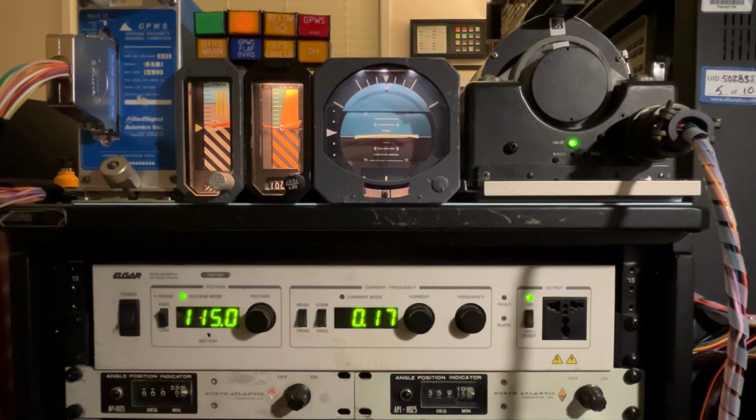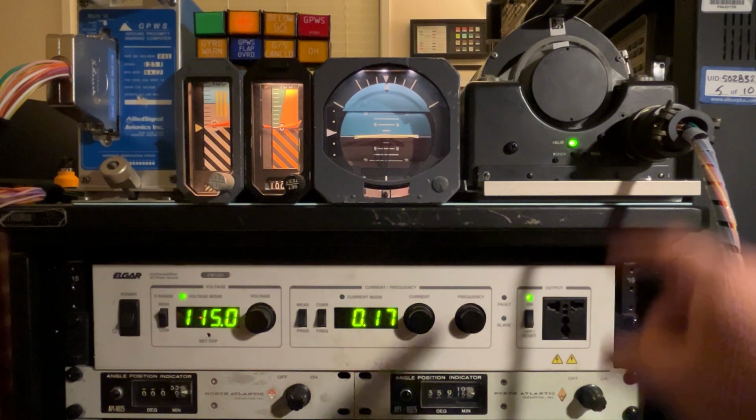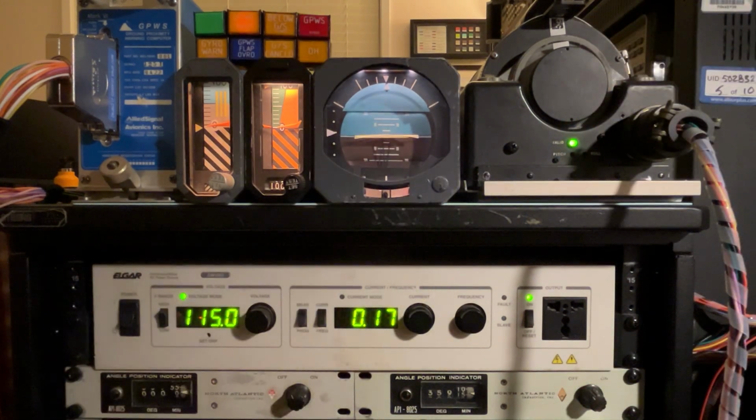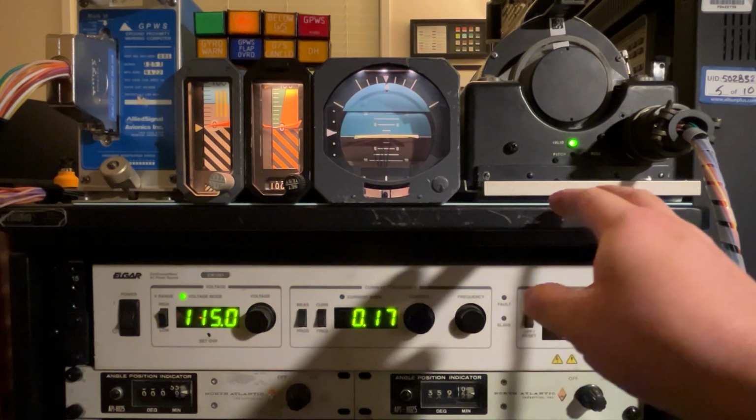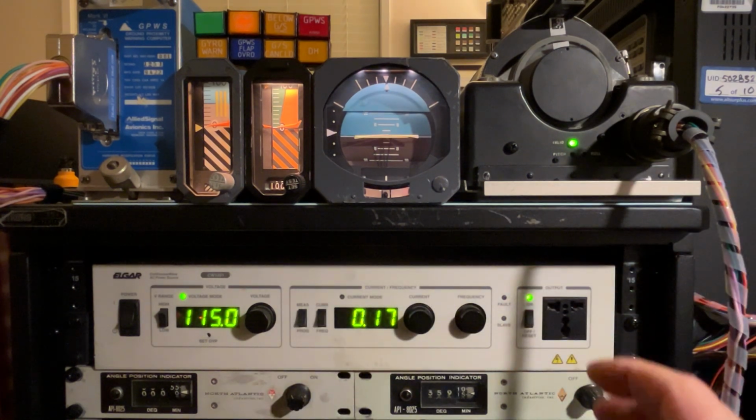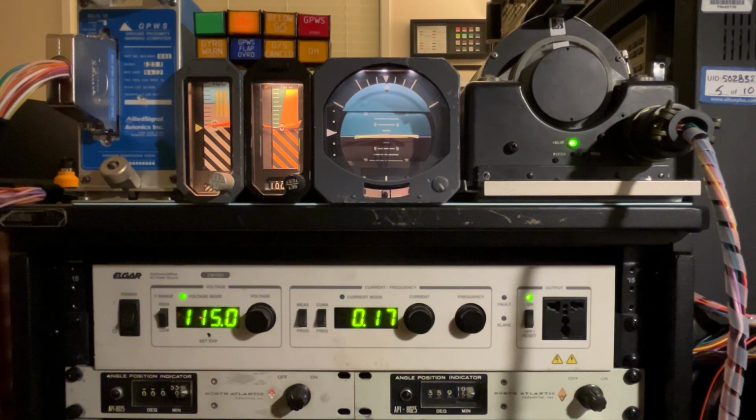In the previous video I mentioned that I had some angle position indicators. These are synchro-driven devices that connect right to the axes of the gyroscope, and they indicate numerically the angle and minute of angle in degrees. And to recap, there are 60 minutes in 1 degree of angle, so they're fractions of a degree. Very useful for when you're trying to troubleshoot or dial in a gyro to perfectly level. You need that kind of precision to do that, otherwise you're basically guessing.